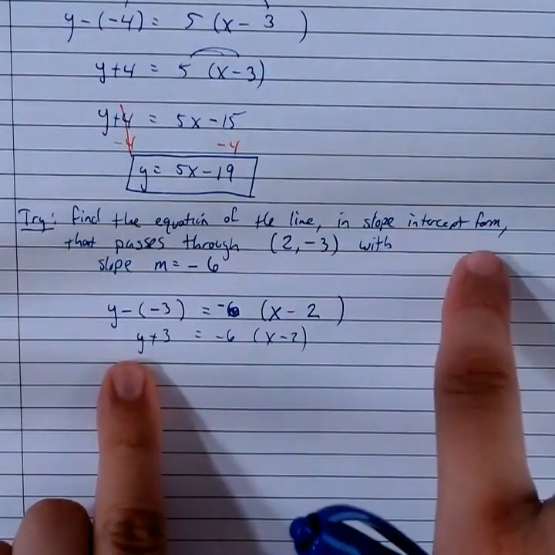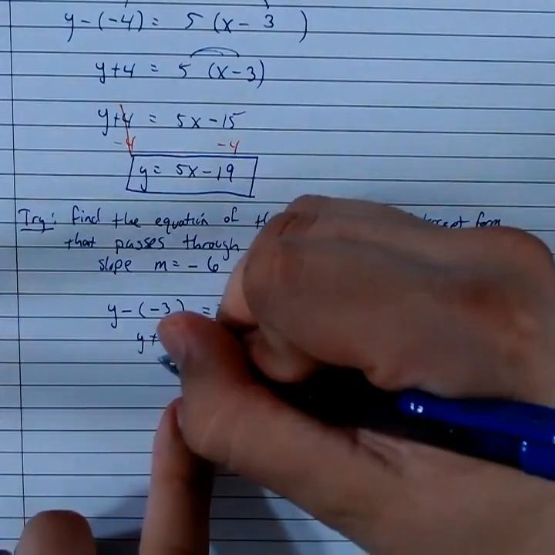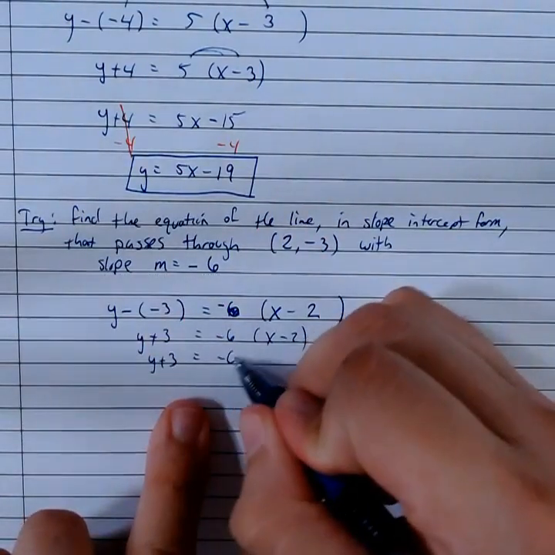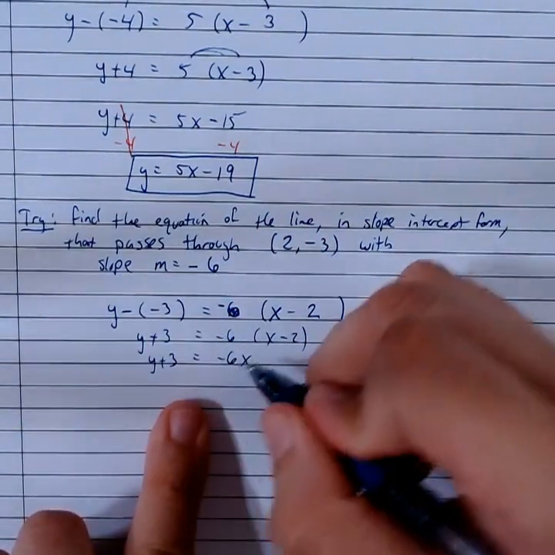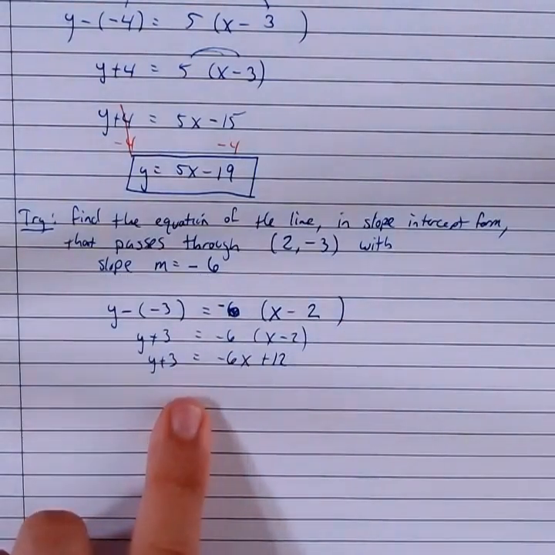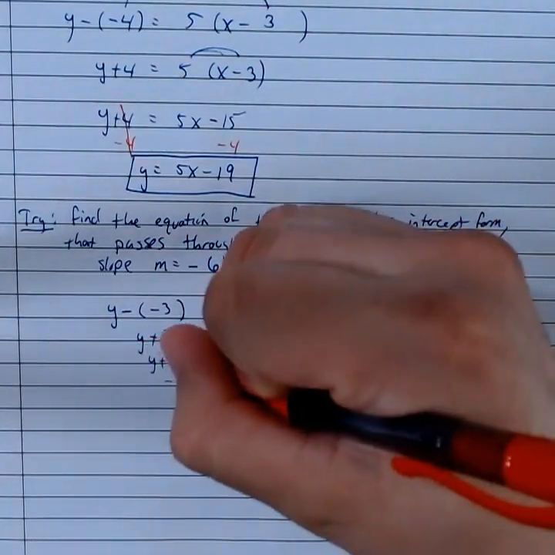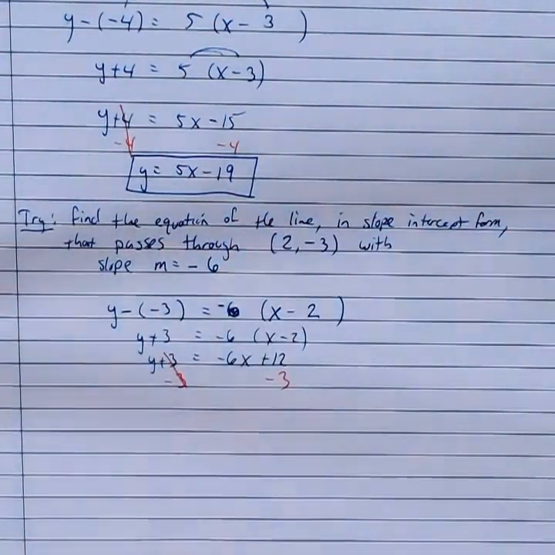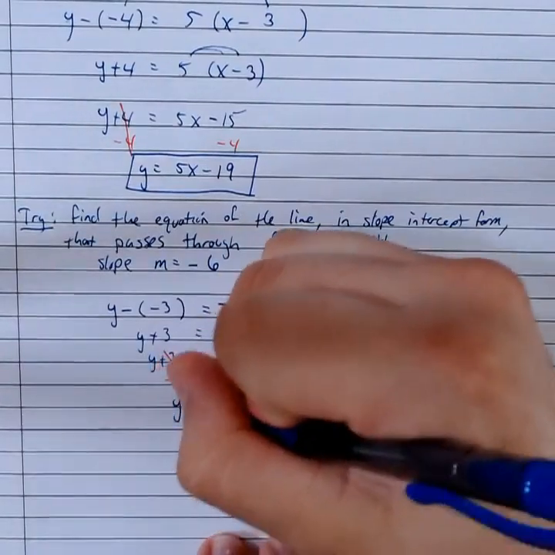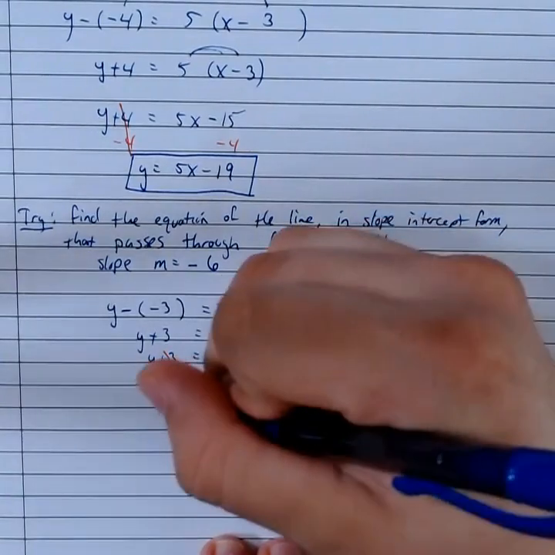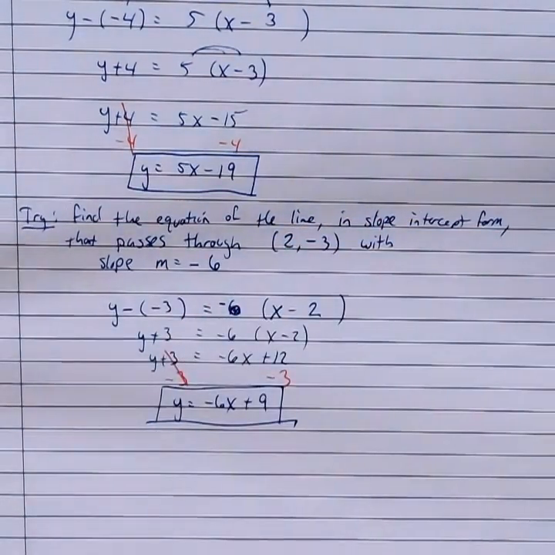To put it in slope-intercept form, I'm going to go ahead and distribute here. So this will give us y plus 3 equals negative 6 times x, and then negative 6 times negative 2, that's a positive 12. Finally, to isolate our y, let's go ahead and subtract 3 over this way. And that'll give me y equals negative 6x, and then 12 minus 3 will give me a positive 9. And there we go. This is a model, this equation in slope-intercept form.